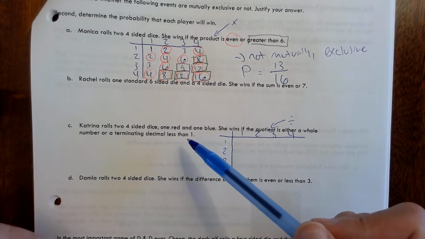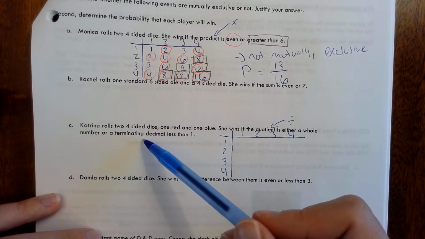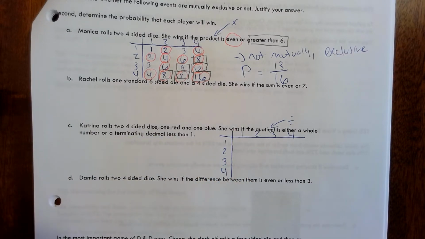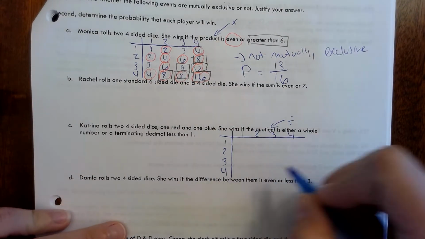So, for example, 0.33333, that is not terminating because it doesn't end. It would keep going on and on and on. If I had a really big calculator, it would show me a lot of 3s. So let's divide and then we'll talk about it.